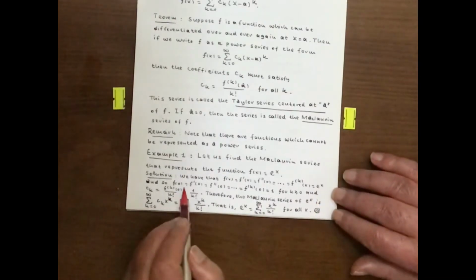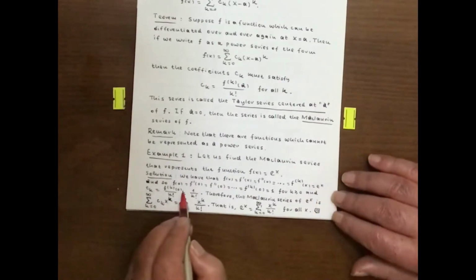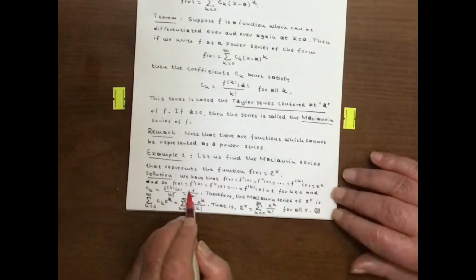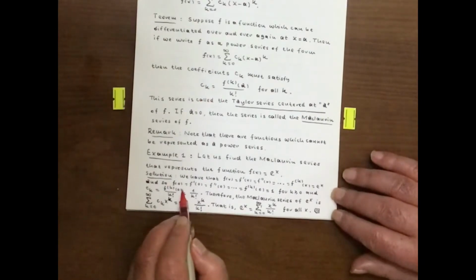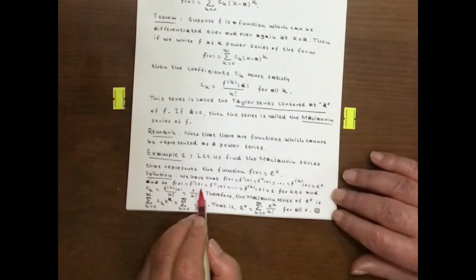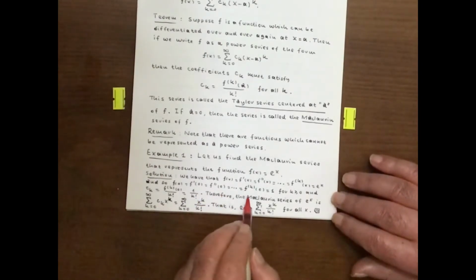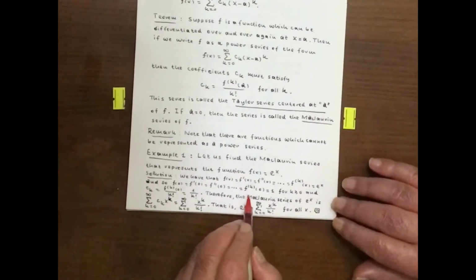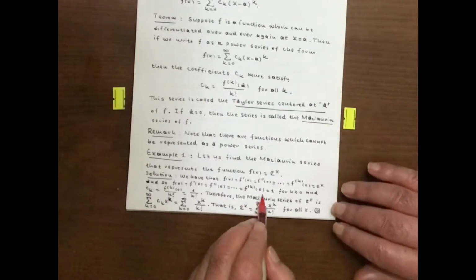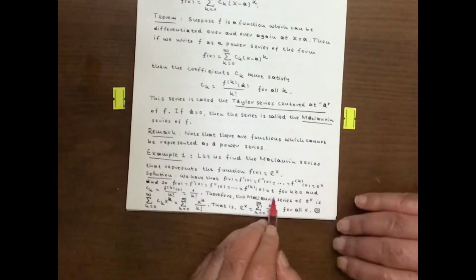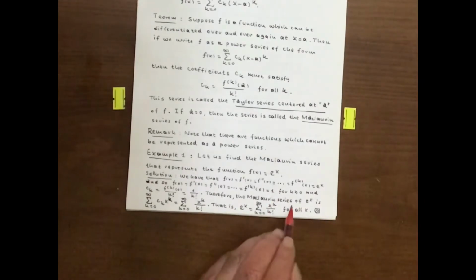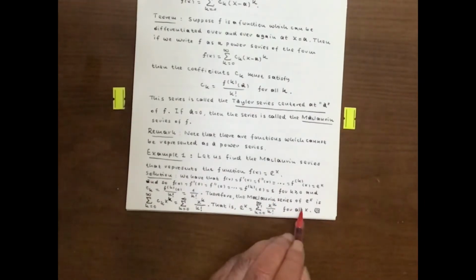And so if we take x equals 0, then we see that f of 0, f prime of 0, f double prime of 0, and so on, the kth derivative of f centered at 0, is all 1 for all k greater than or equal to 0.